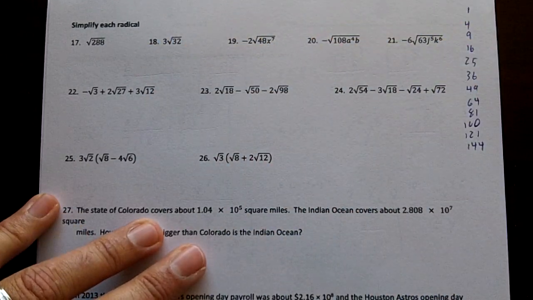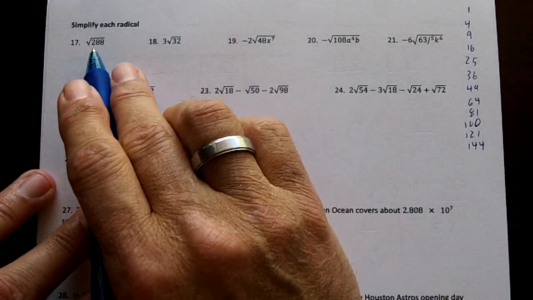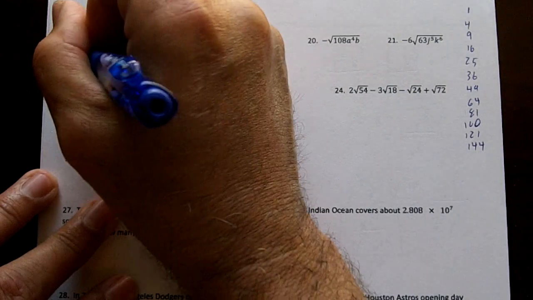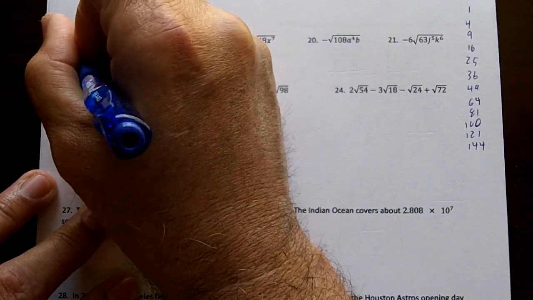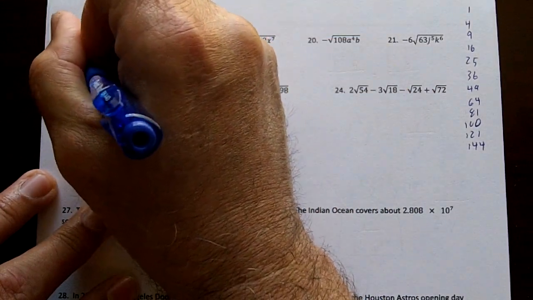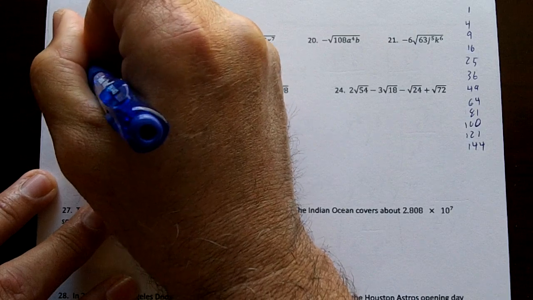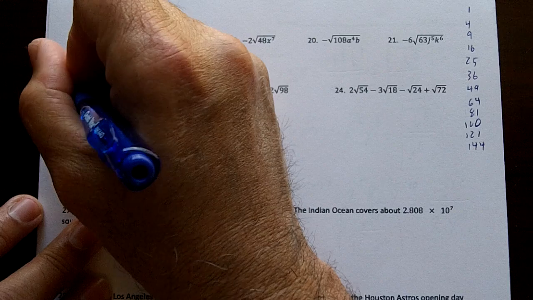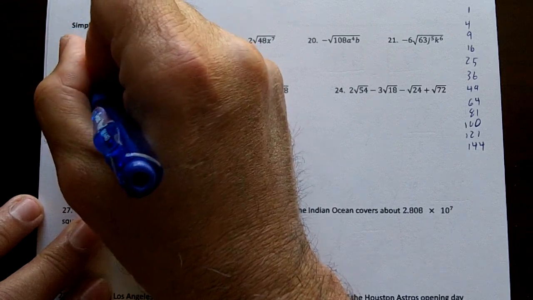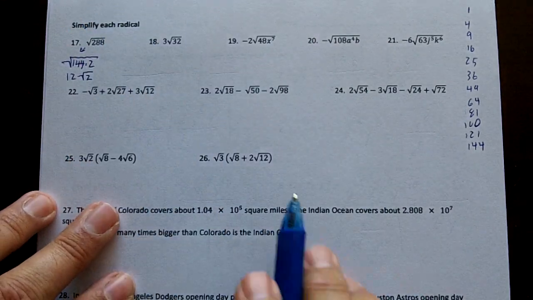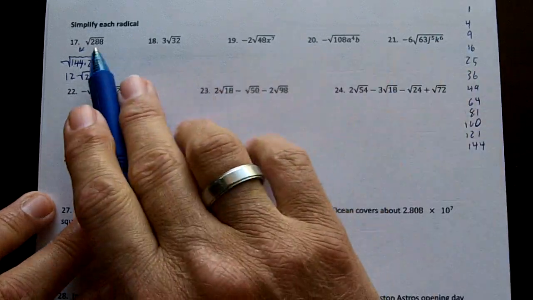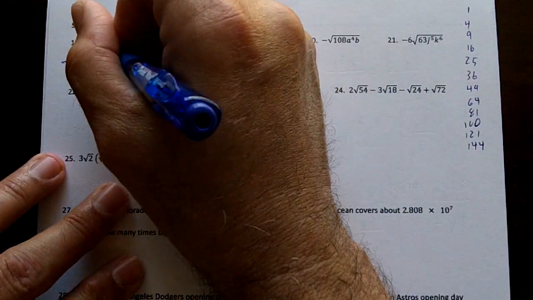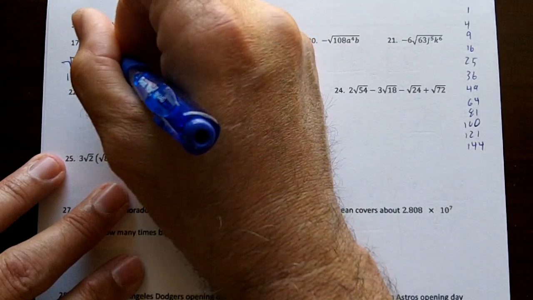I'm going to do it two ways. Okay, so the more power way: 288, I know, is 144 times 2. This is the more power way. So I'm going to change this to 144 times 2. Now then, I know the square root of 144 is 12. So this is going to turn into 12 square root of 2. So one way to do it is to find the perfect square that goes in here and simplify it that way. The other way is to prime factor this.